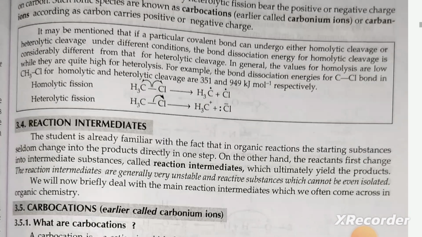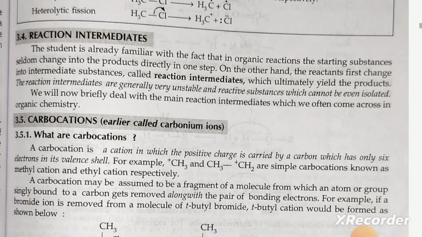Reaction intermediate. The student is already familiar with the fact that in organic reactions, the starting substance seldom changes into the product directly in one step. On the other hand, the reactant first changes into an intermediate substance called a reaction intermediate, which ultimately yields the product. The reaction intermediates are generally very unstable and reactive substances which cannot even be isolated.